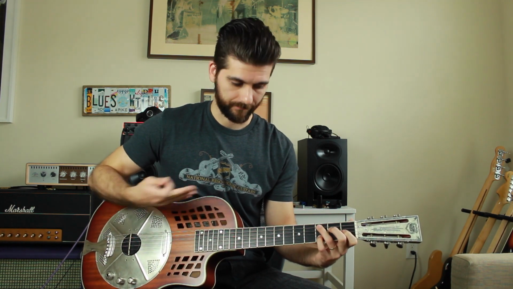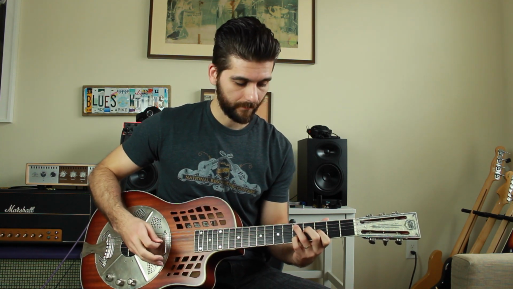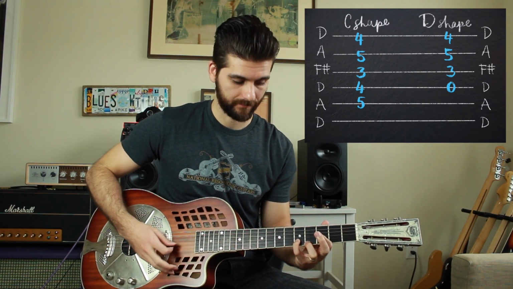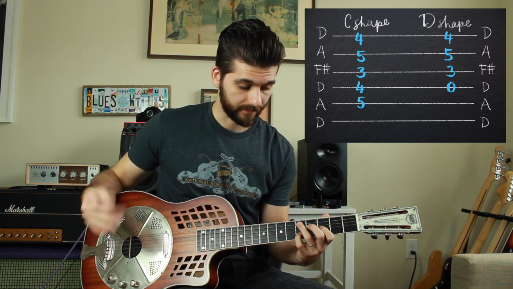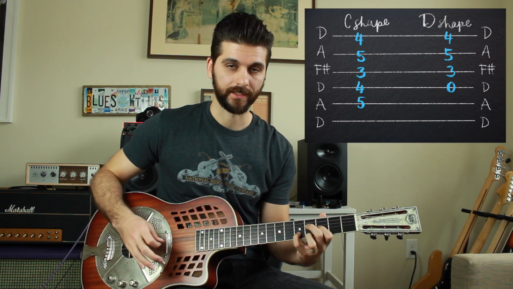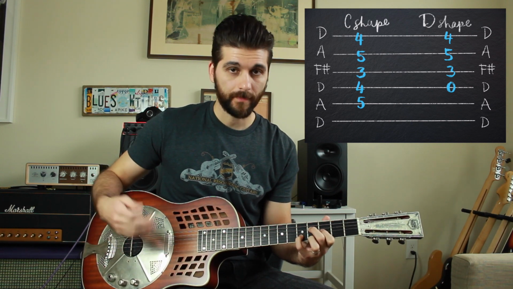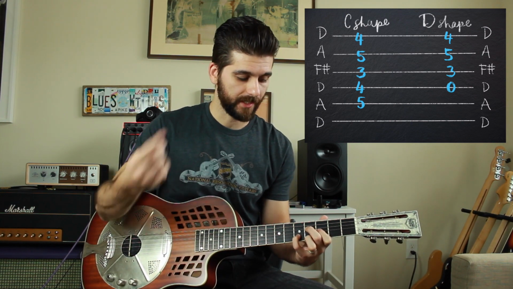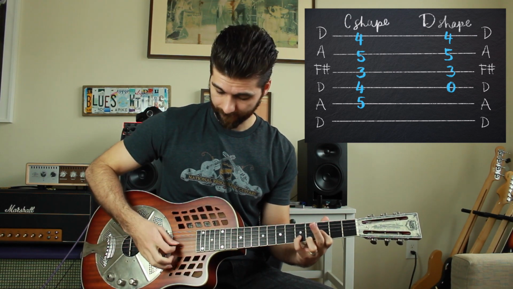So this is C in this position, but if you shift it up by 2 frets, it's going to be a D. So this is the C shape D, and this is the D shape D. I hope you can see the similarities. So if you take the C, we have to reposition our ring finger to the 4th fret of the 1st string. That's also a D chord, but not the official D shape. To get the official D shape, you have to lift up your middle finger.